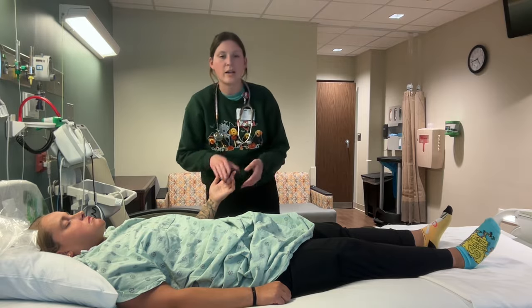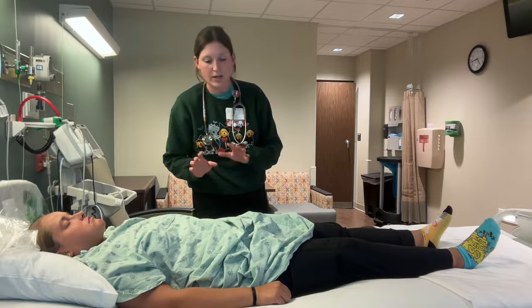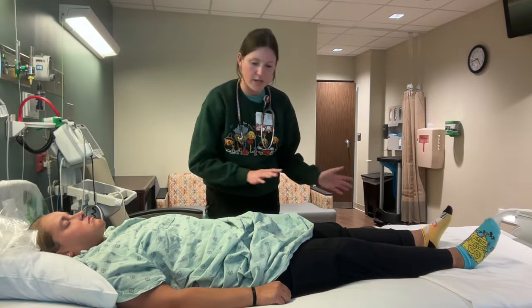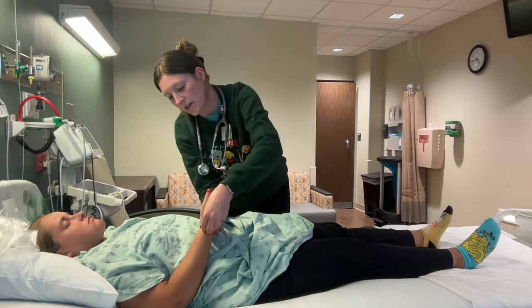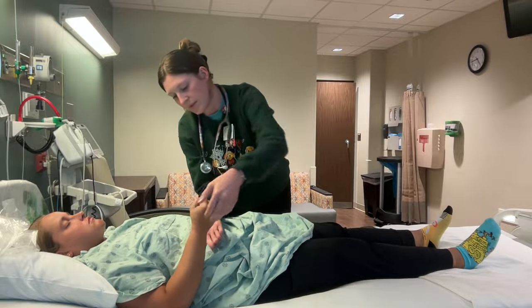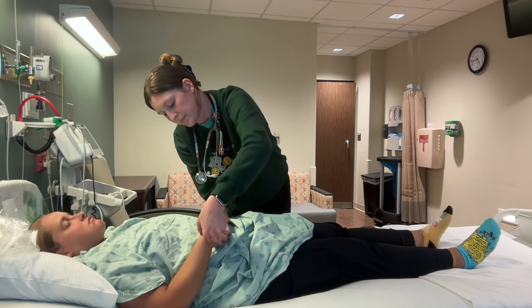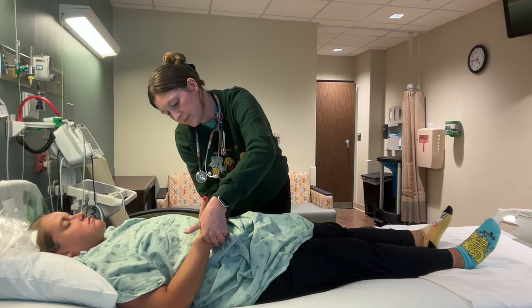All right, on this left side, after releasing the ulnar and radial artery, the blood returns back to within 5 seconds, indicating no arterial insufficiency on this side. I'm going to do the same thing on this right side. Open and close your hands for me. All right. I'm going to release the radial. Great.